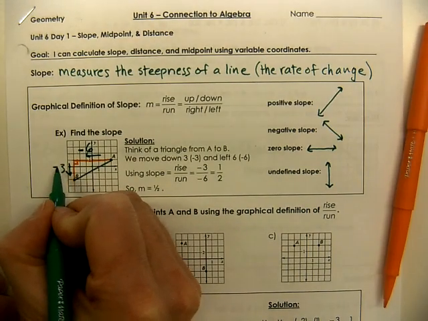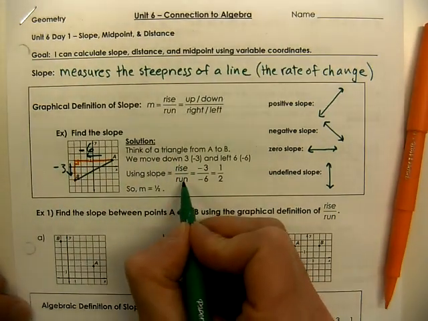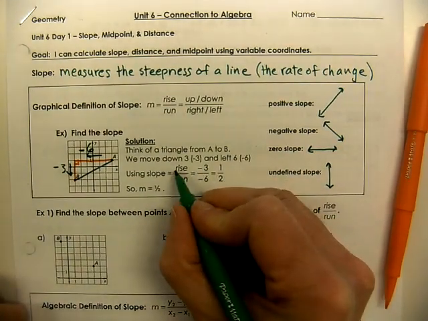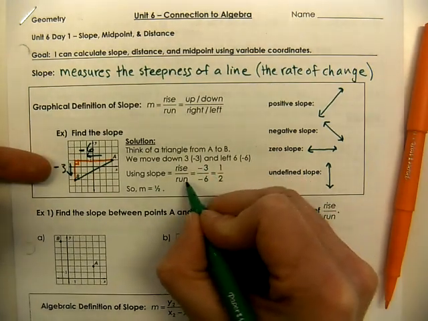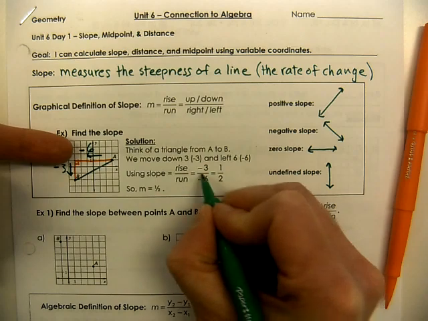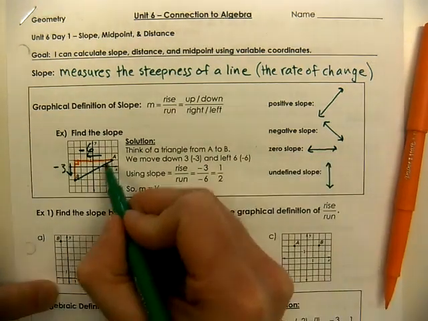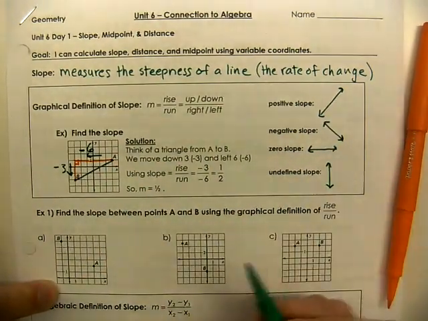So if you're thinking about your slope, slope is defined as being the change in height, and that's the rise, over the change in horizontal distance, that's the run. So you can see that we have risen or fallen 3 units. And then we have transitioned horizontally 6 units down. So -3 over -6 turns into a positive slope. Yes, this is a positive slope. You can see it's going up, just like what we had in our sketch over here.